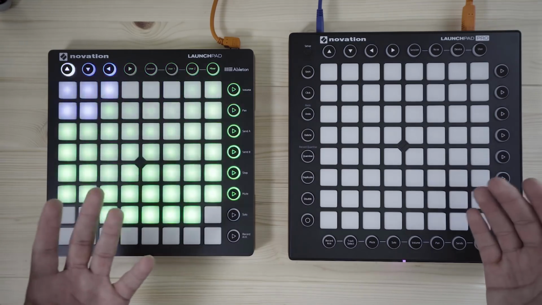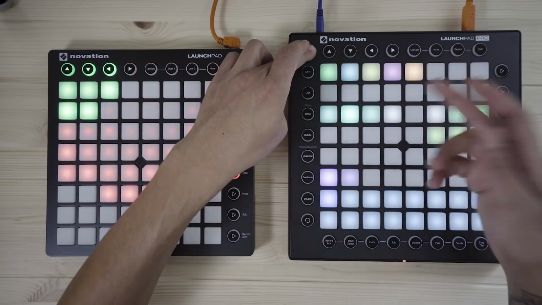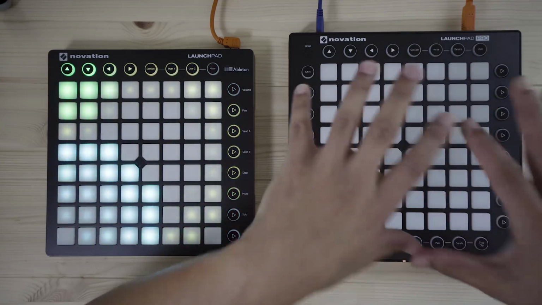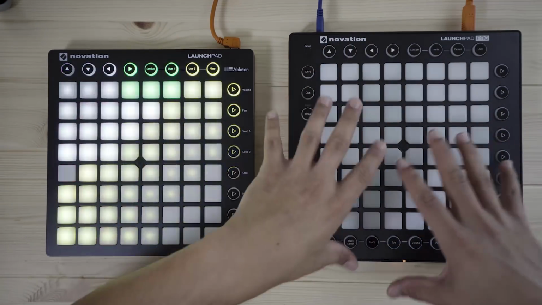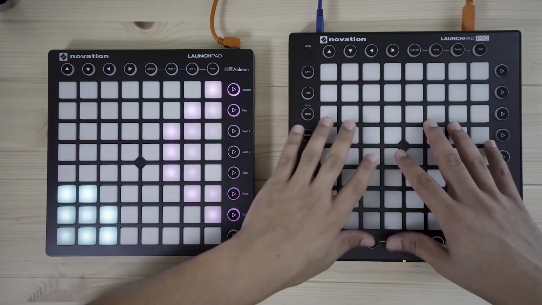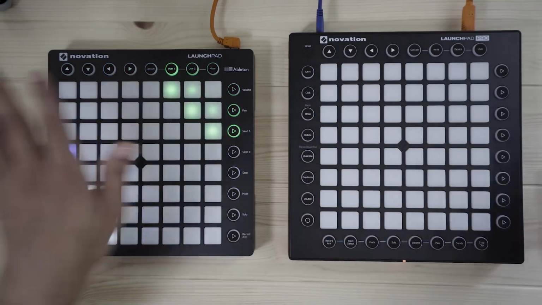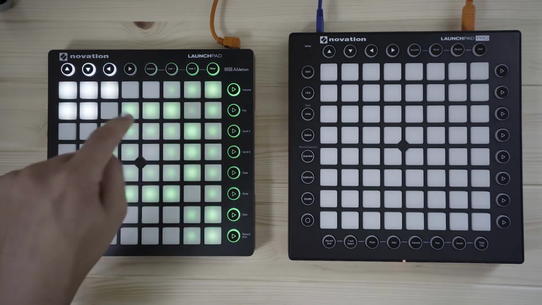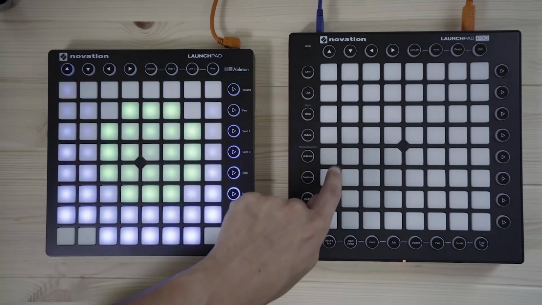goes away really fast. You even have another mode, programmer mode, because the Launchpad Pro is hackable. There's an open firmware for it that you can use to create your own things, but that is an entirely different discussion, and that goes way over my head. This guy is not hackable, but this one is.